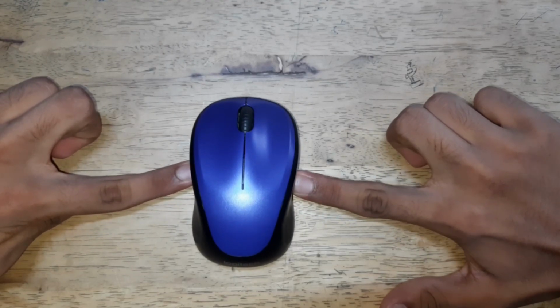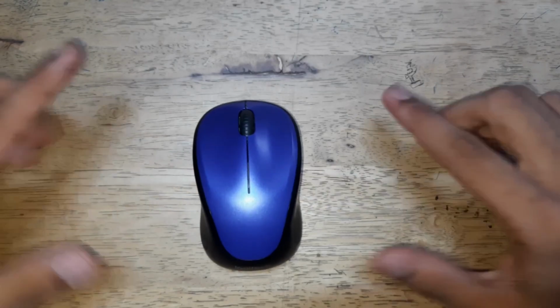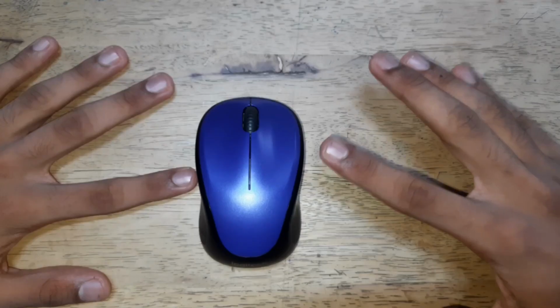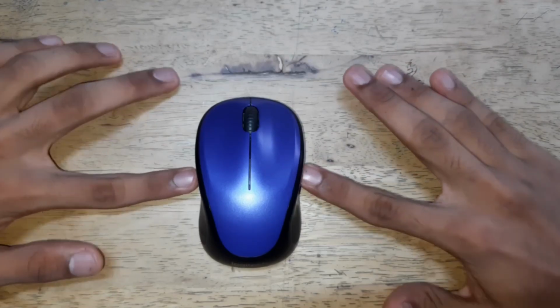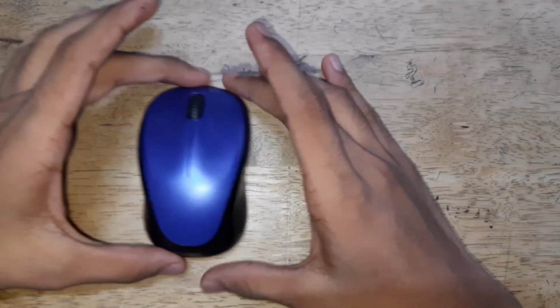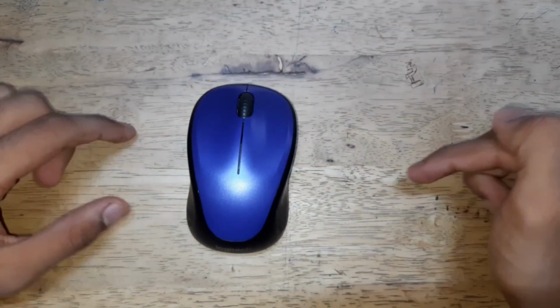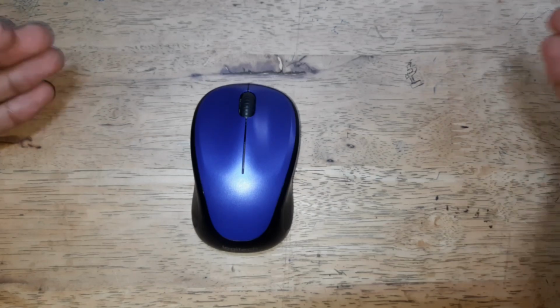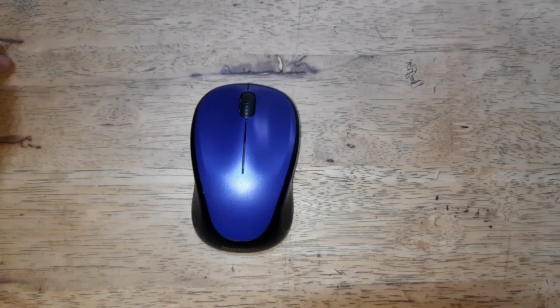If both are of equal magnitudes, the mouse remains stationary. But let's say this hand gives more force, so the mouse moves. Since both forces are acting on the same line, that's why these are called collinear vectors.